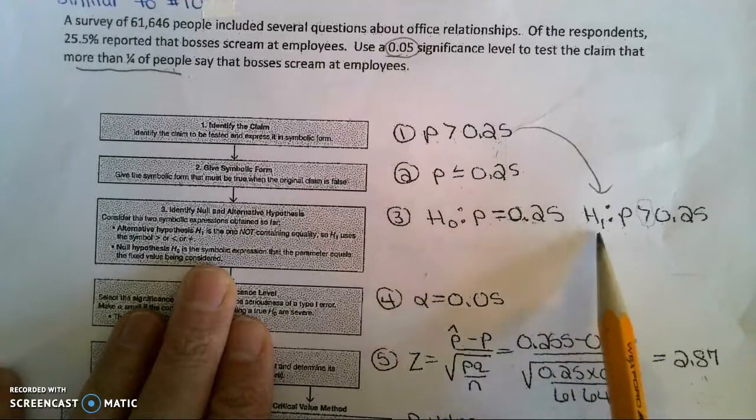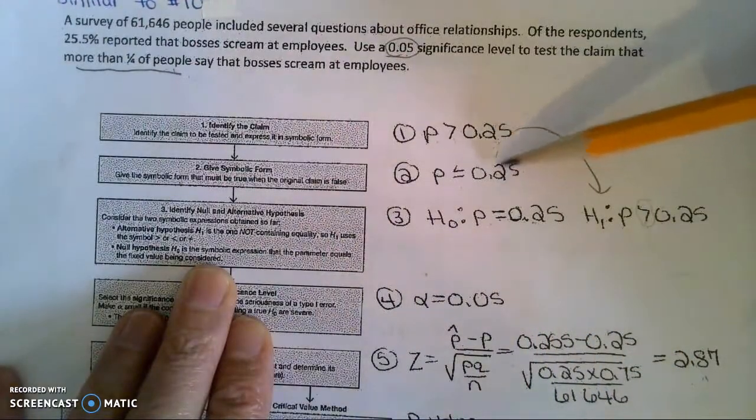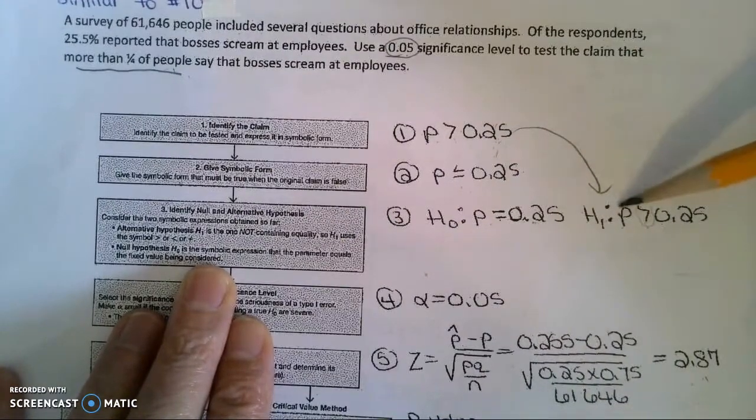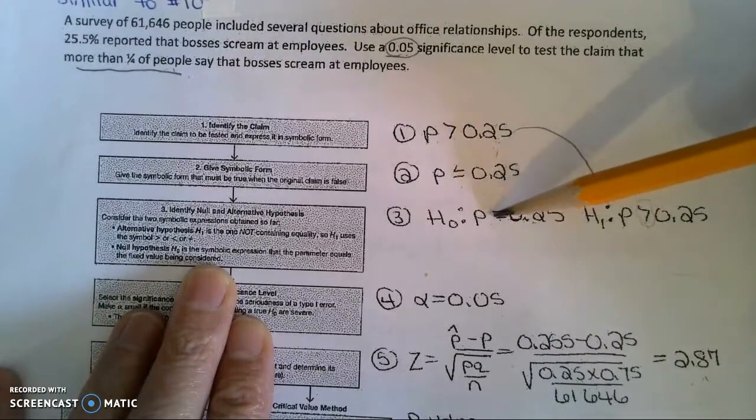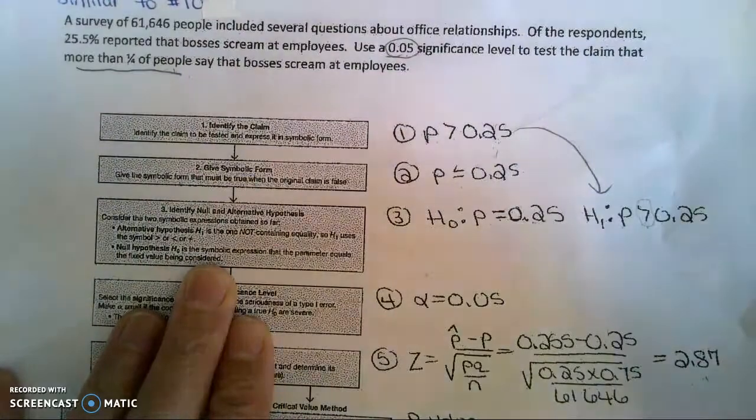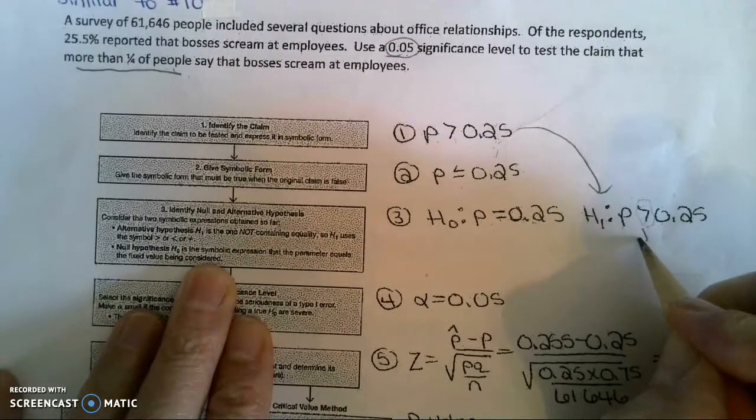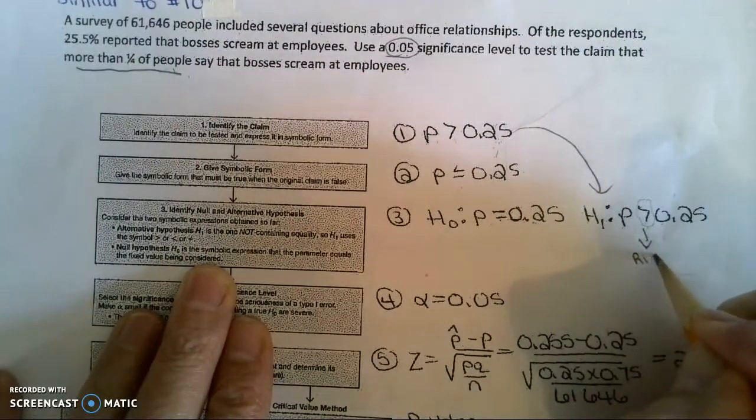Again, those are in earlier videos. You pick whichever one does not have the equal sign, and that's automatically the alternative hypothesis. And the equal is always the null. So right here we know it's a right tail test. We'll get back to that later.